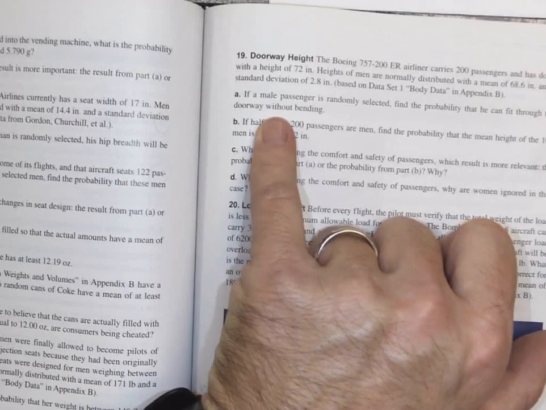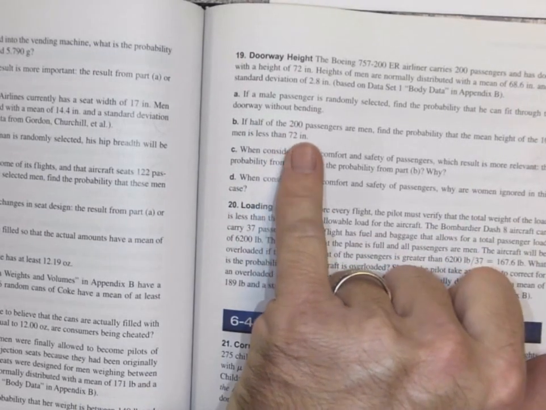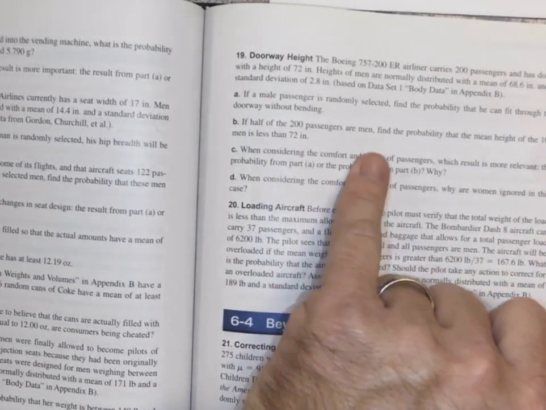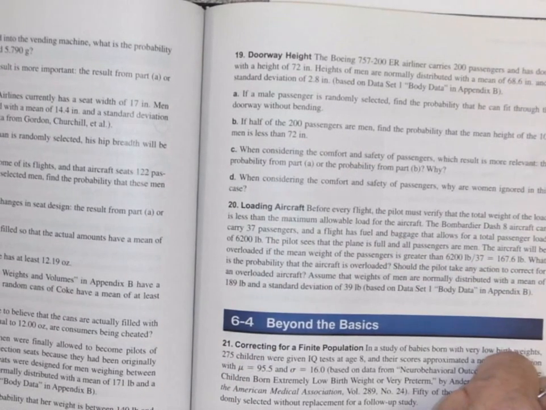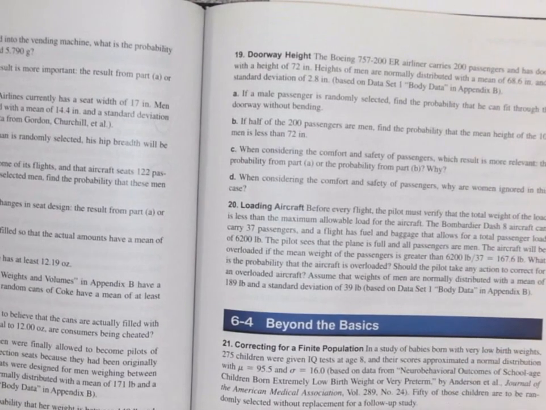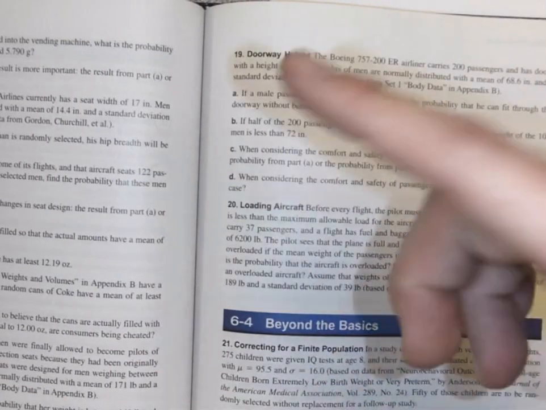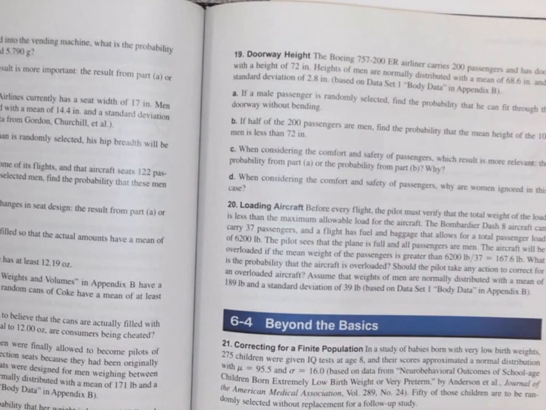Just find the z-score like we did in 6.2. B says if half of the 200 passengers are men, find the probability that the mean height of 100 men is less than 72 inches. So what they're asking for in part B is the same thing as we did in B, except you have the square root of 100 on the bottom of the standard deviation. Is that clear? Now they're asking for left, so it's just area to the left, it's not area between. So this is, honestly, an easier problem because I have to find only one z-score as opposed to two.